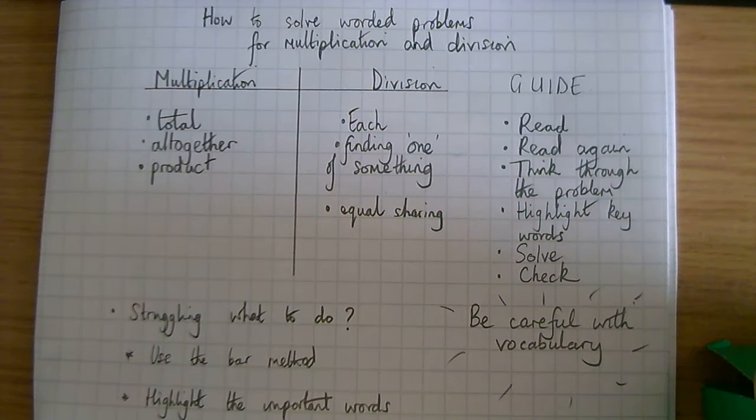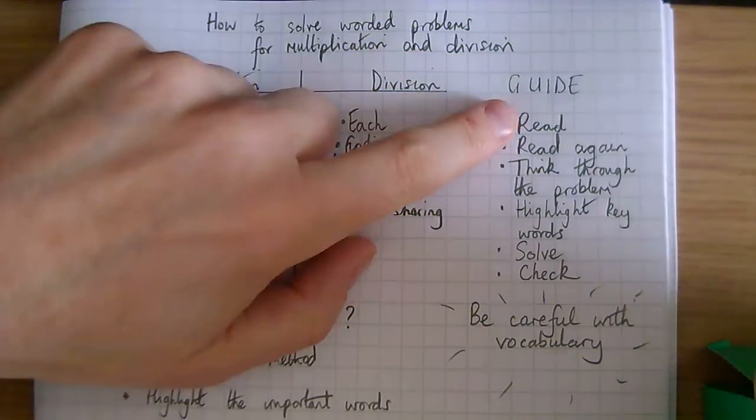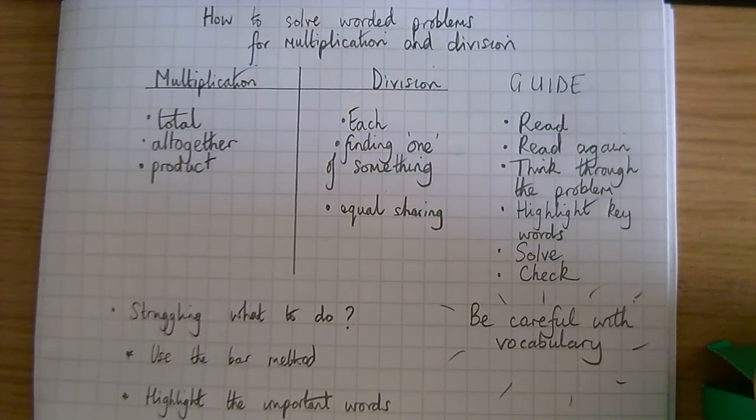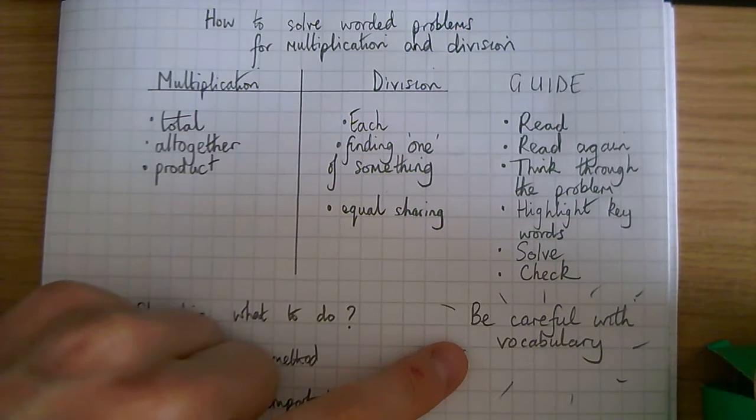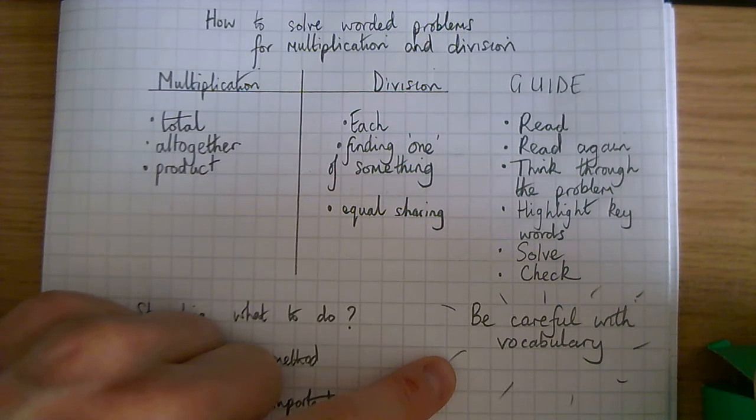How to solve worded problems for multiplication and division. Just a general guide to remember is to make sure we read the question, read it again to understand it, think through the problem, highlight the keywords which may help us. Once we've worked out what to do and we've highlighted the keywords, then we can solve the problem, and then we need to check.